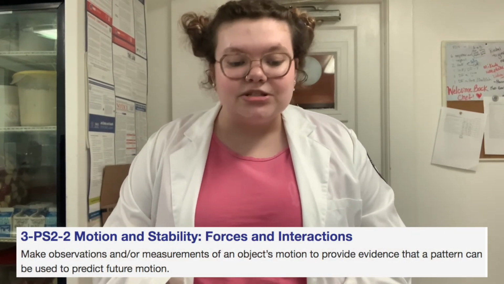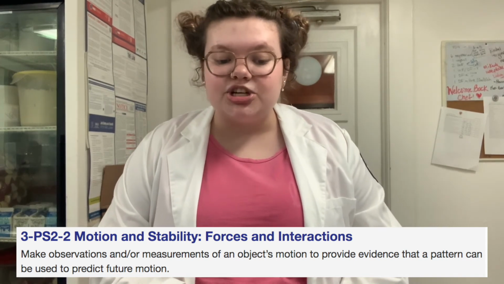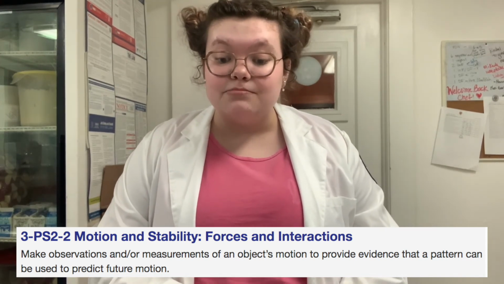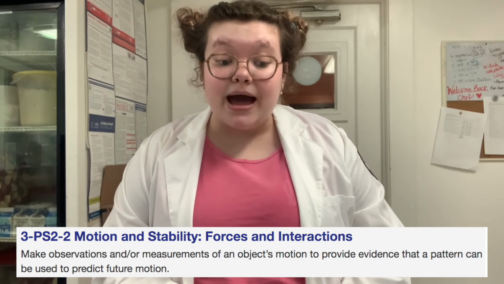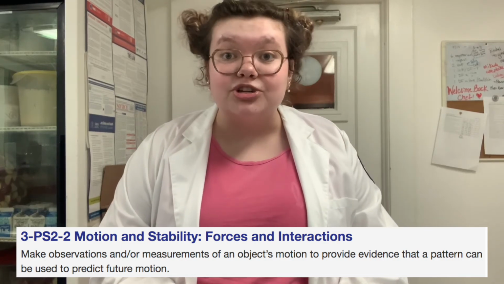But then our money standard that I would really recommend for this inquiry learning station would be 3-PS2-2. Make observations and or measurements of an object's motion to provide evidence that a pattern can be used to predict future motion. So this perfectly correlates with this activity. So we're making the observations and measurements through our 3 trials with changing the washer/weight, changing the distance it's released from, and then most importantly, the length of the string.